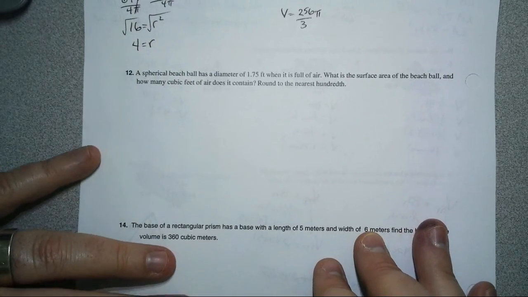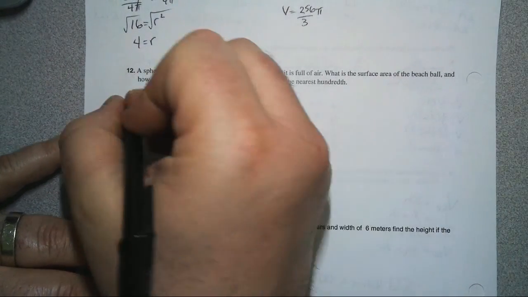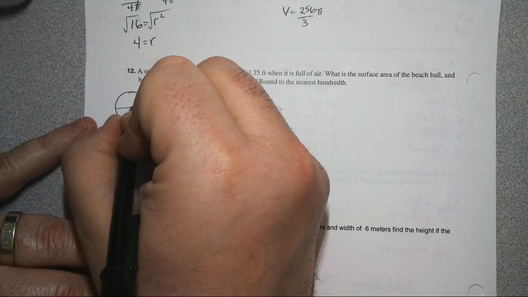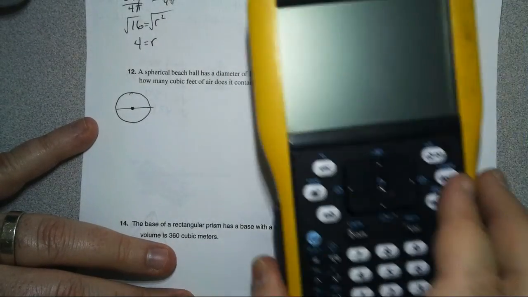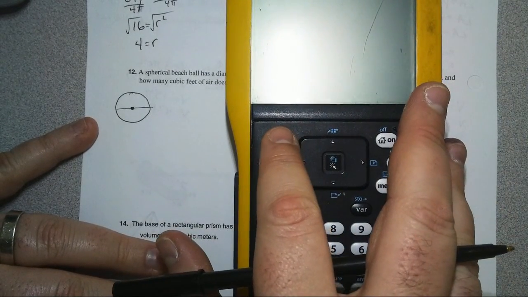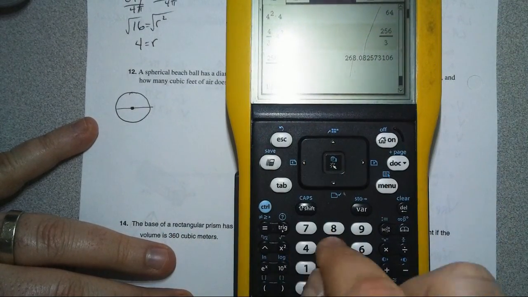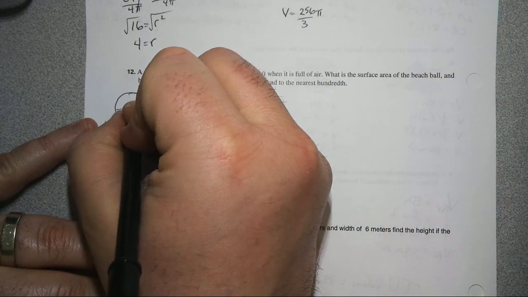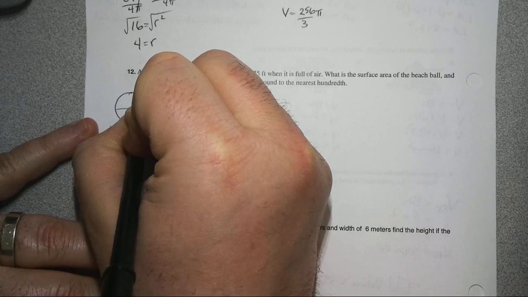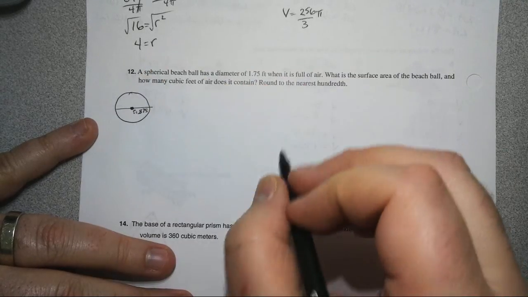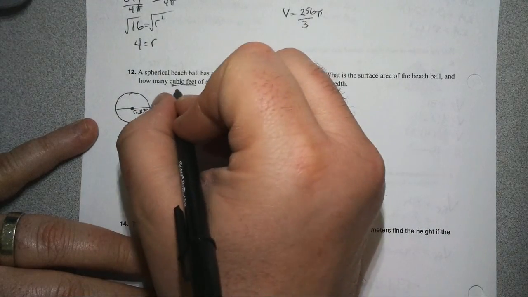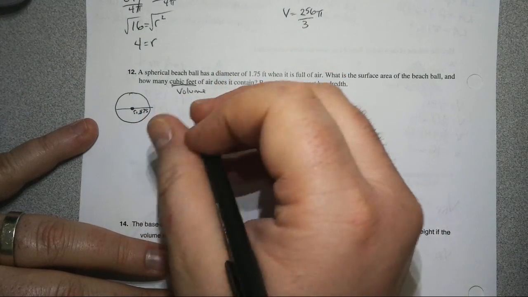Okay, 12, a spherical beach ball has a diameter of 1.75. So here's our beach ball. Diameter goes all the way across. So the radius is half of that. So 1.75 cut in half is 0.875. So this r here is equal to 0.875. Okay, and the surface area, and cubic feet of air. Cubic feet, remember, this is the volume, so it wants to know both.